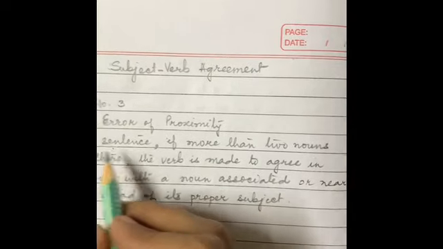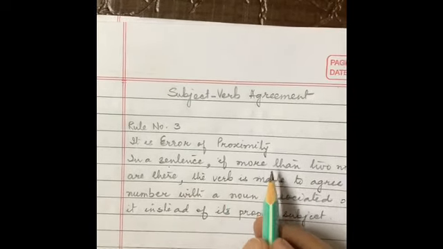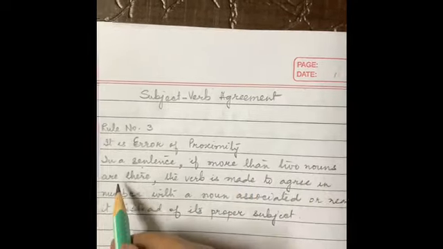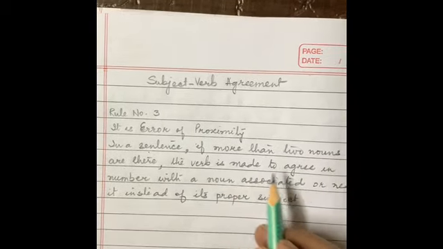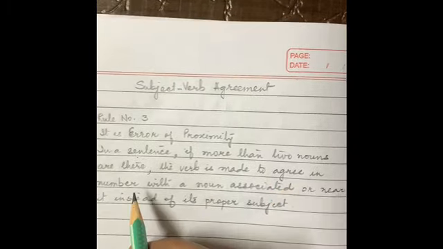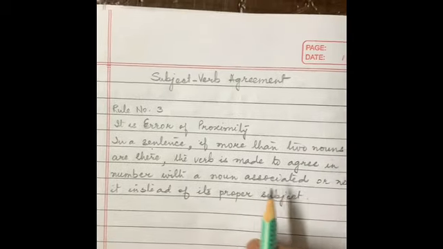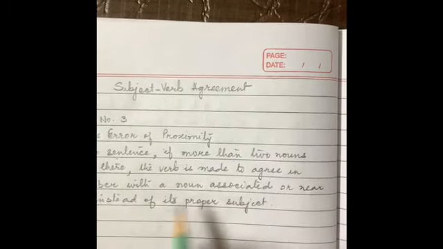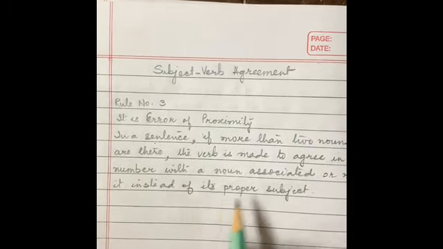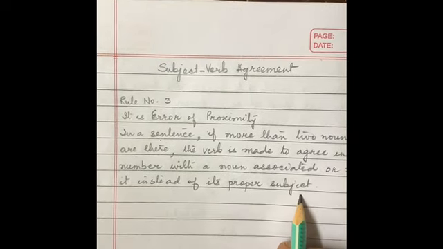Fine. In a sentence, if more than 2 nouns are there, the verb is made to agree in number with a noun associated or near it instead of its proper subject.